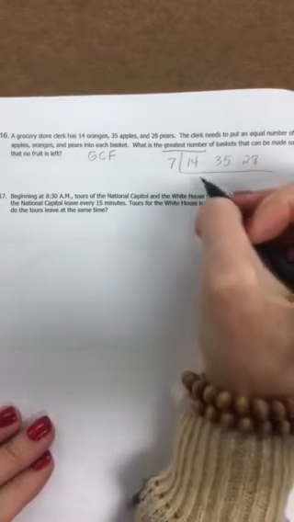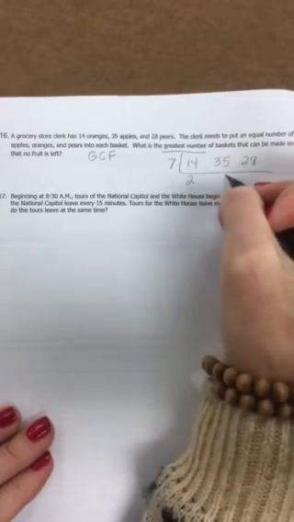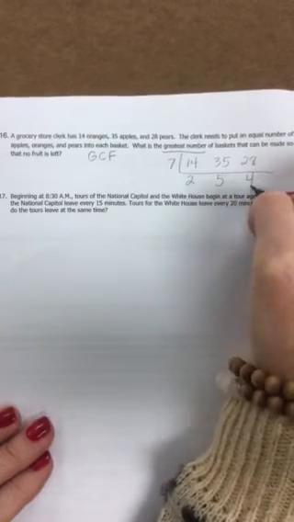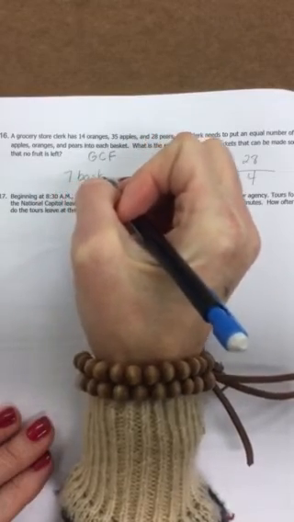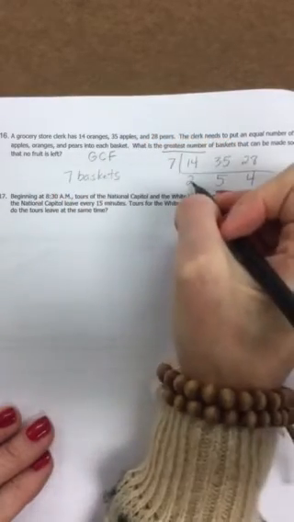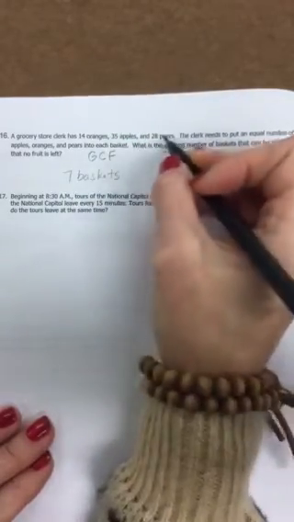You can also use your salmon colored factor sheet and see that it's 7. 14 divided by 7 is 2. 35 divided by 7 is 5. 28 divided by 7 is 4. So the greatest number of baskets we could make would be 7 baskets. And each basket would have 2 oranges, 5 apples, and 4 pears in each basket.